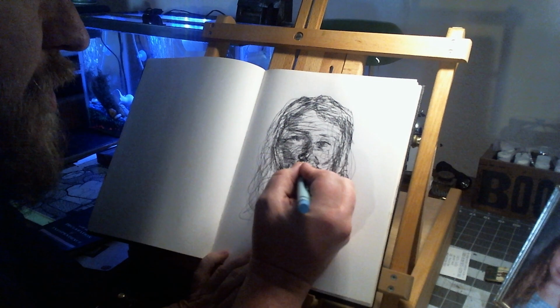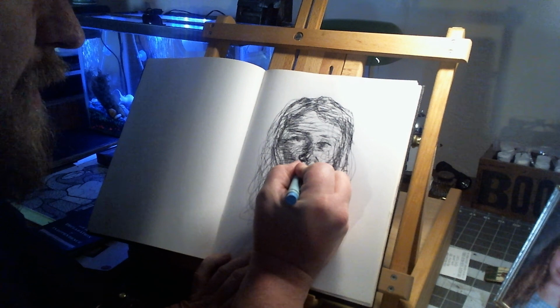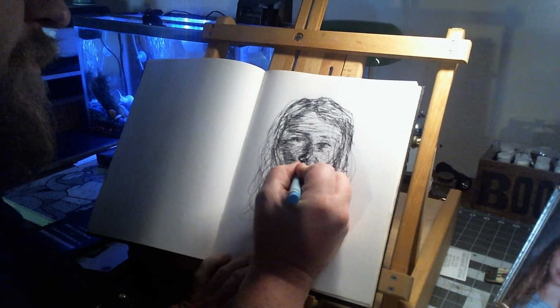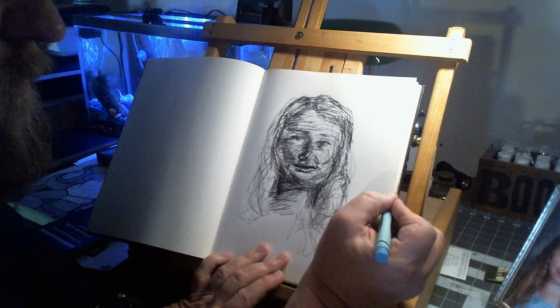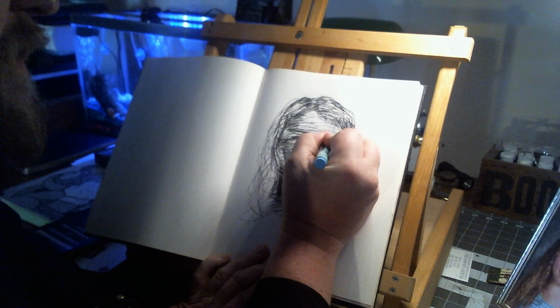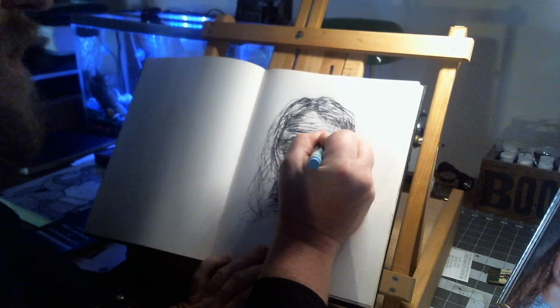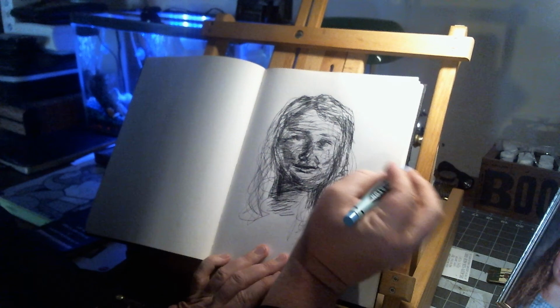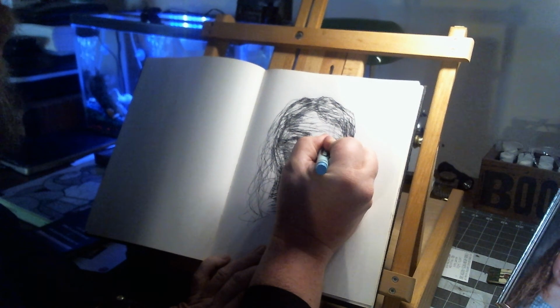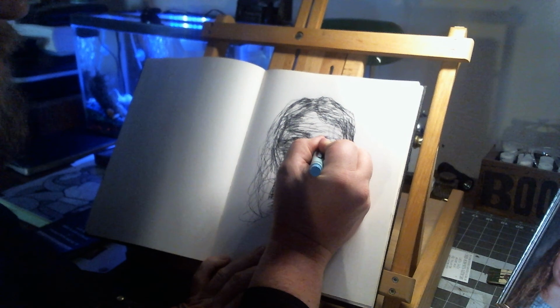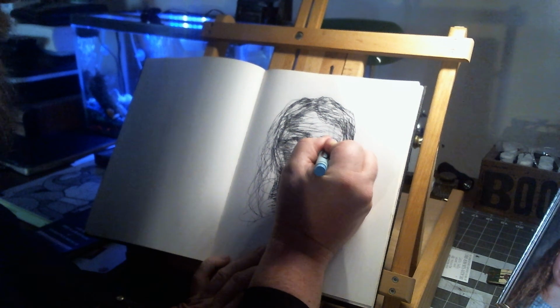I notice that there might be some curvature in the lips that I'm missing. I notice that I need to re-emphasize the top eyelid, the portion of the eye that's showing.